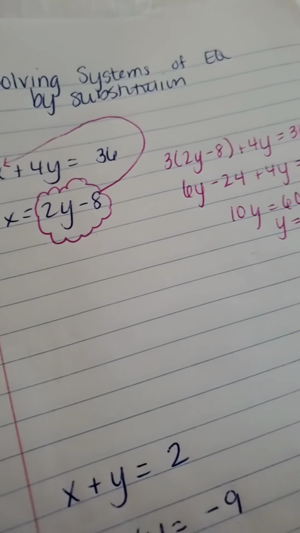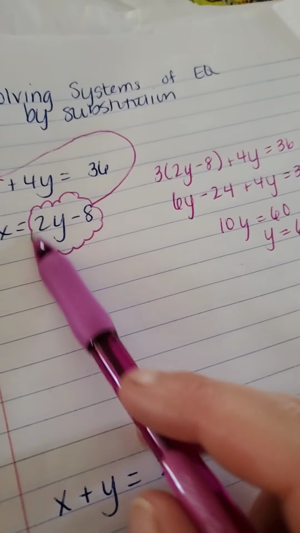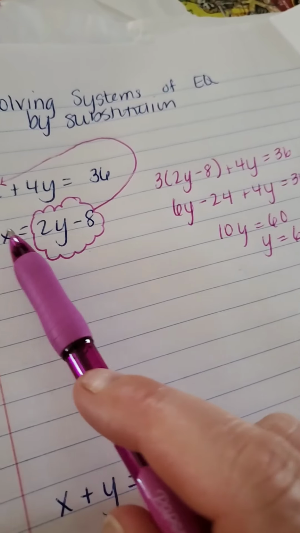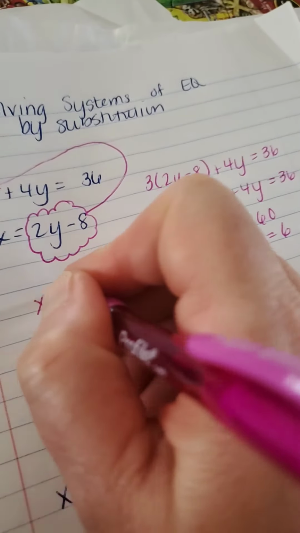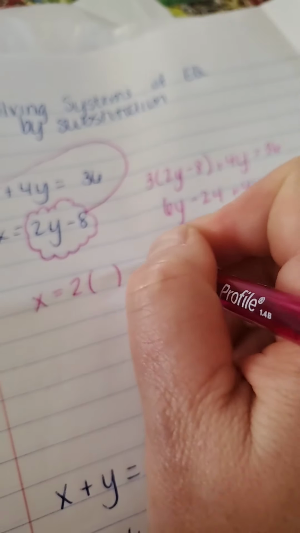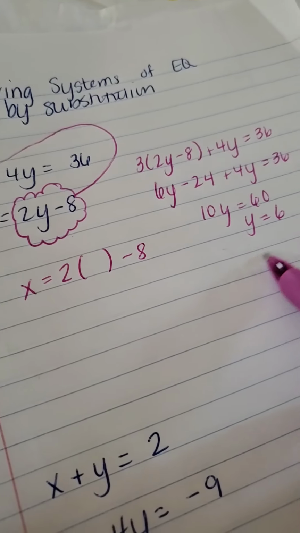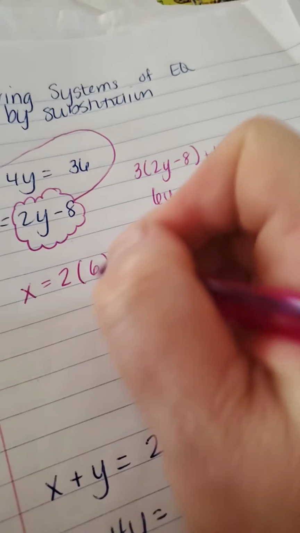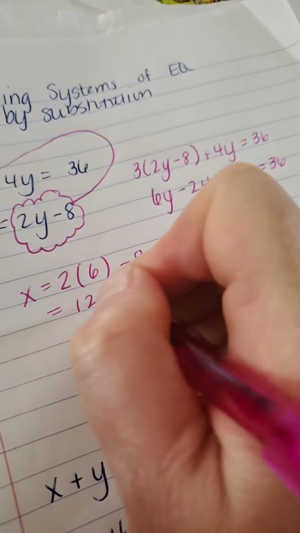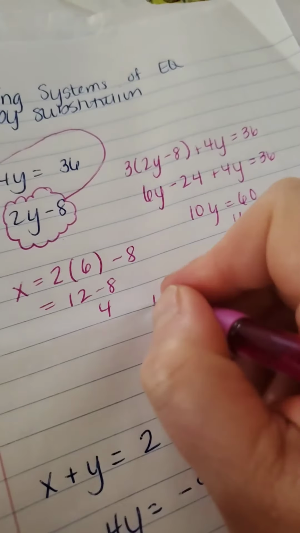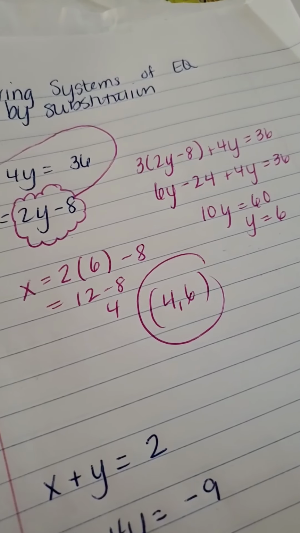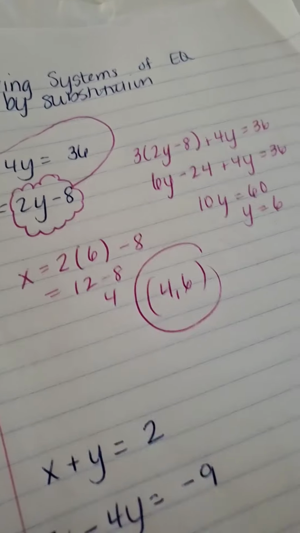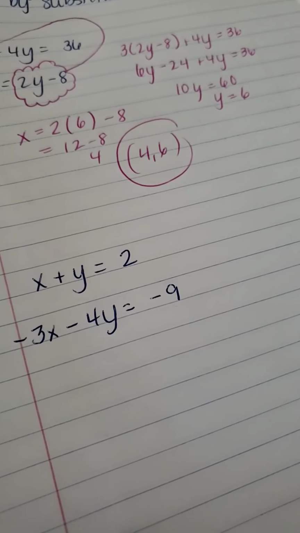The reason I put the cloud around this, or this little bubble, is because I know that I still have to find out what x is, because we are looking for a point of intersection. And if x equals 2y minus 8, and I know that y is 6, then I know that x equals 4. So if you were to graph these two lines on a coordinate plane, you would find out that they intersect at (4, 6). A little easier to do with substitution, or the third method, which I'm not teaching you yet.